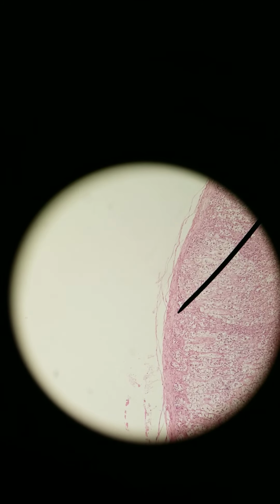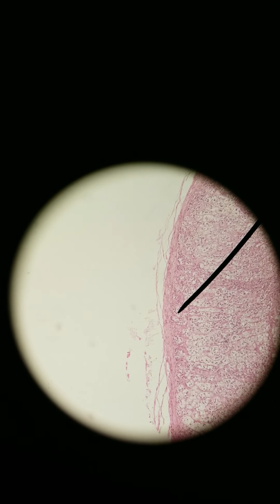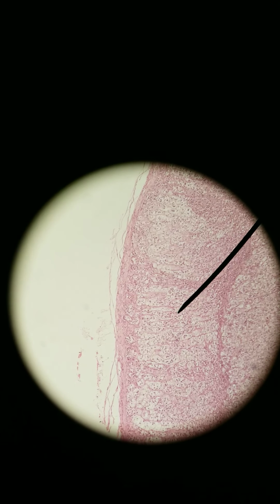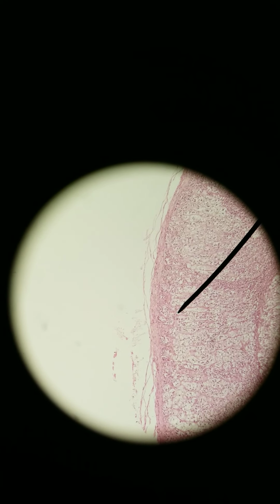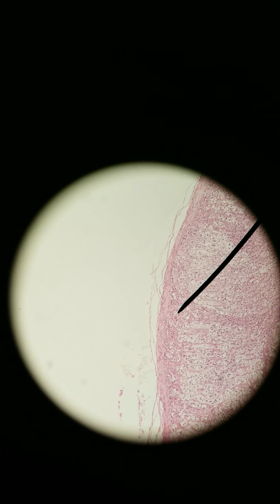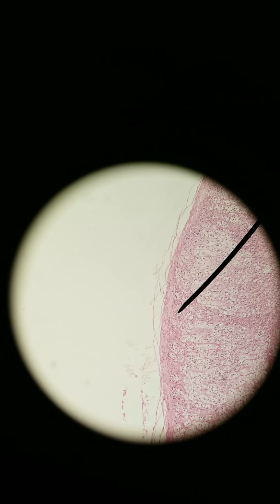All right, quick recap. Outer layer, superficial layer, Zona Glomerulosa produces aldosterone. Let me restart. Outer layer, Zona Glomerulosa produces aldosterone.